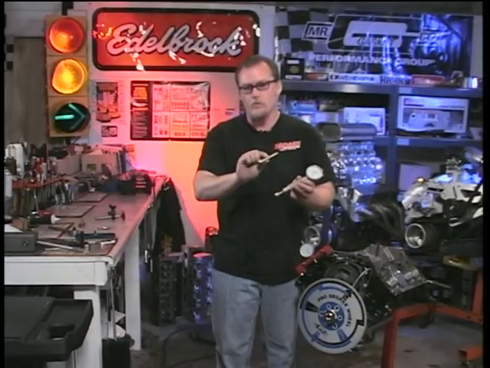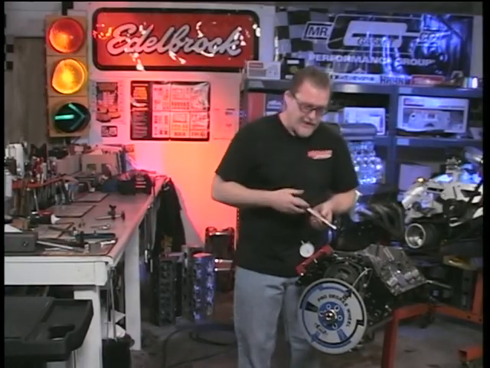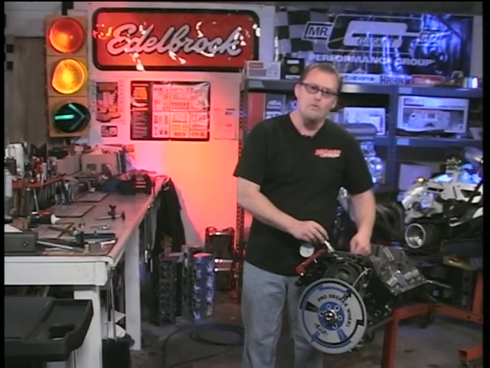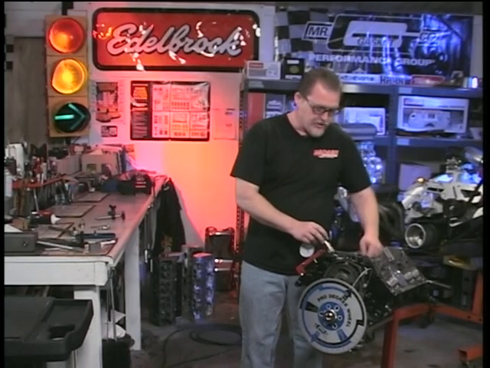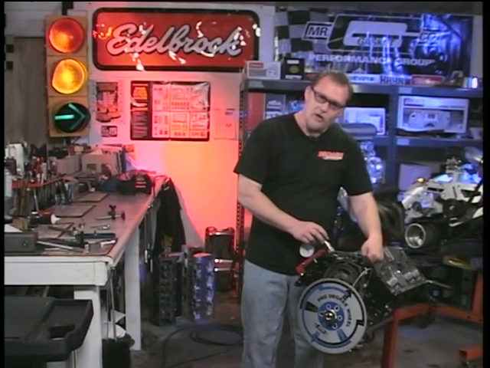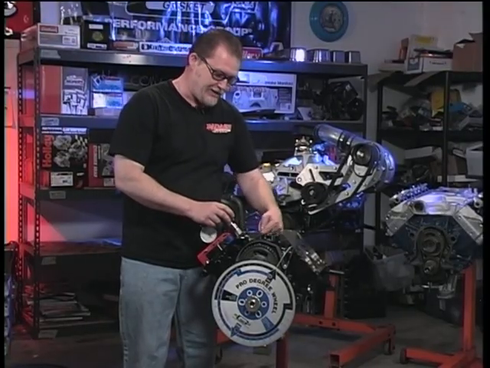So this is round just like a roller. This is flat for like a flat tappet cam. So we can drop this in the intake lobe. Now on a small block Chevy, the intake lobe is the second one back, which would actually be on this side because this is number 1 cylinder on a small block Chevy. It starts with the exhaust, then the intake. This is a small block Ford, it's on this side. It starts intake, then exhaust.